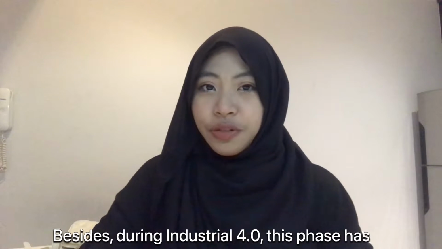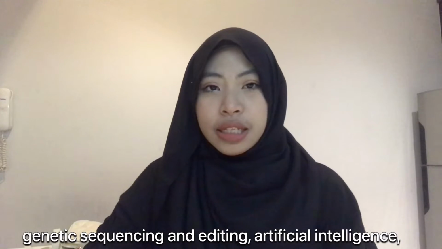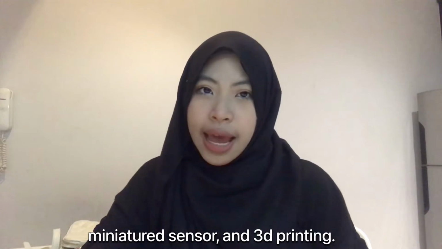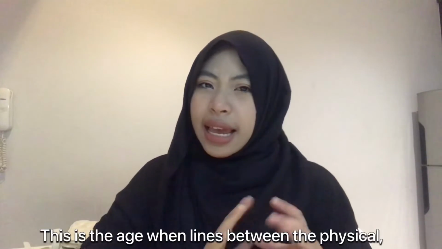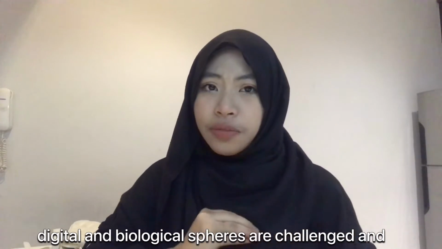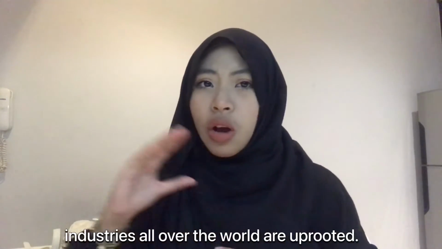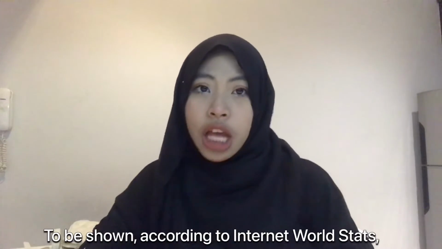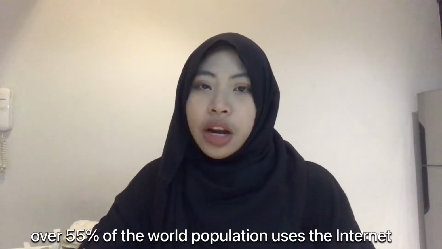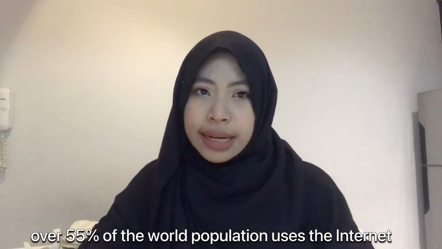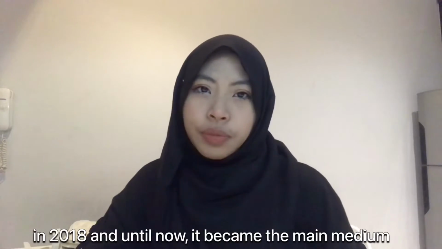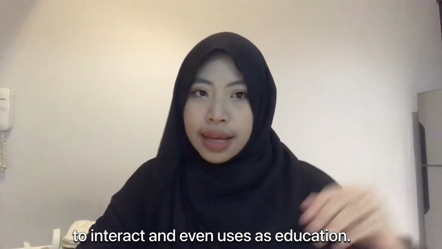Besides, during Industry 4.0, this phase has genetic sequencing and editing, artificial intelligence, miniature sensors, and 3D printing. This is the age where lines between the physical, digital, and biological spheres are challenged, and industries all over the world are uprooted. To show this, according to Internet World Stats, over 55% of the world population used the Internet in 2018, and until now, it has become the main medium to interact and even for education.